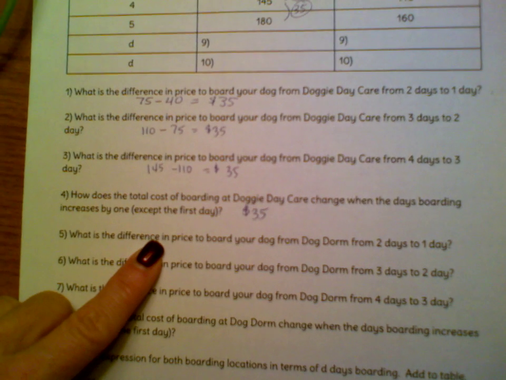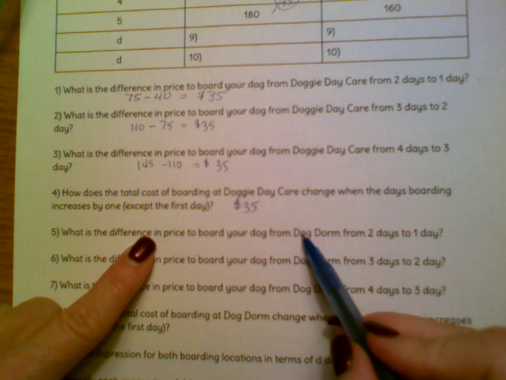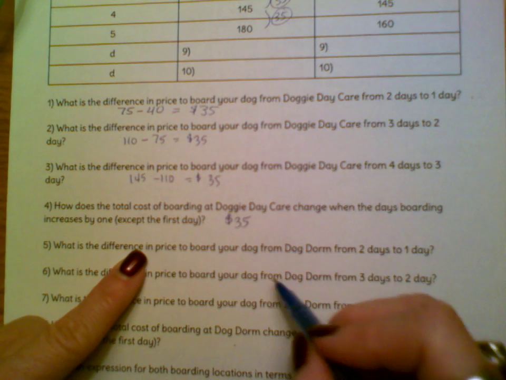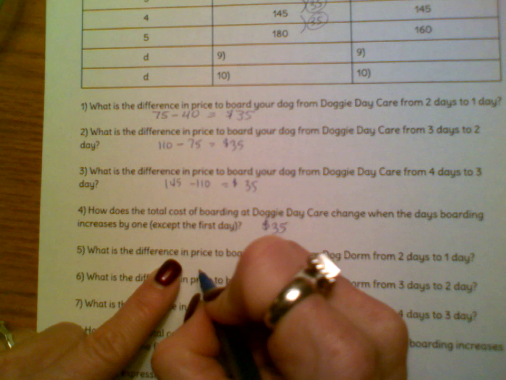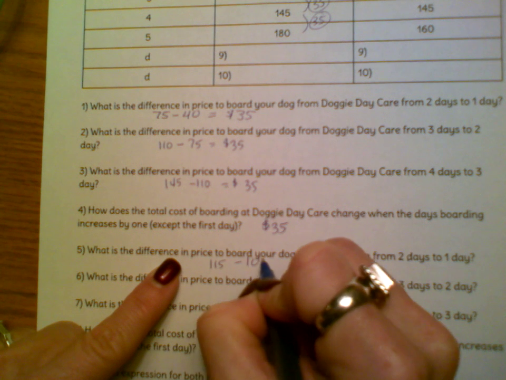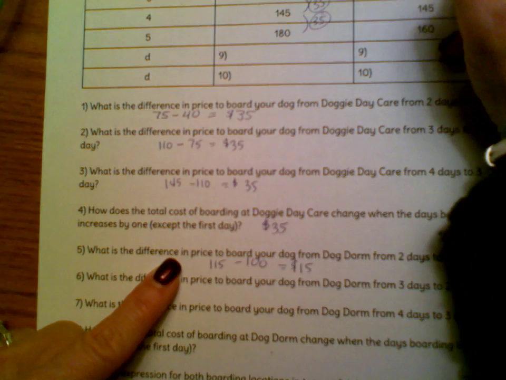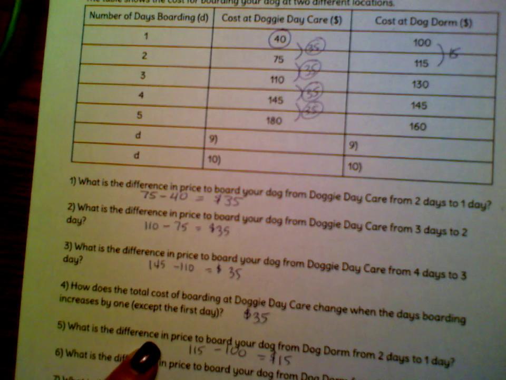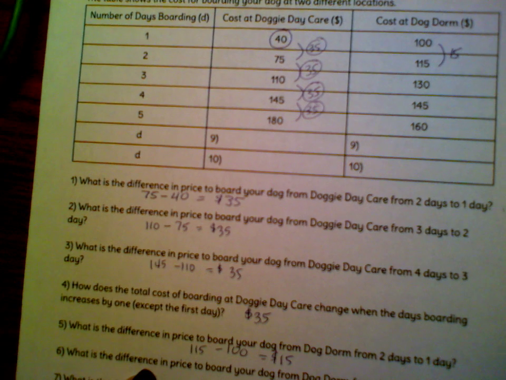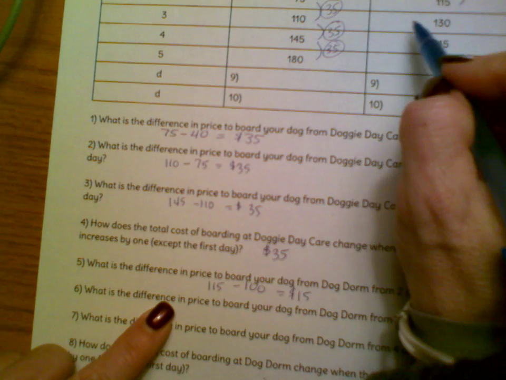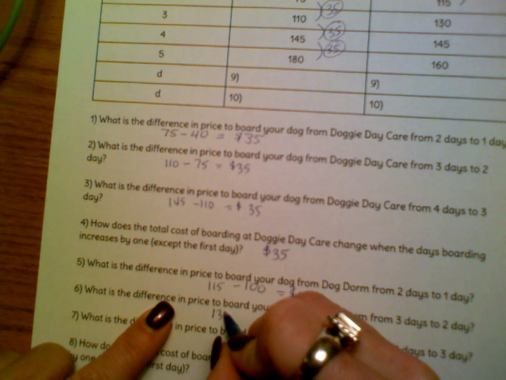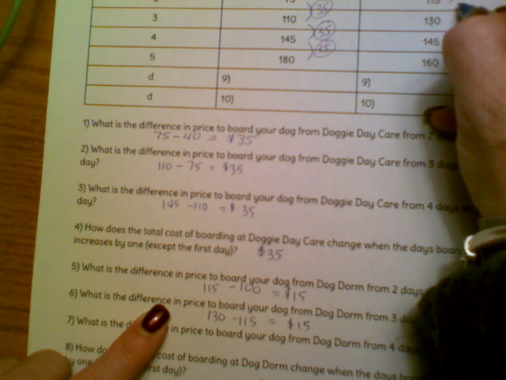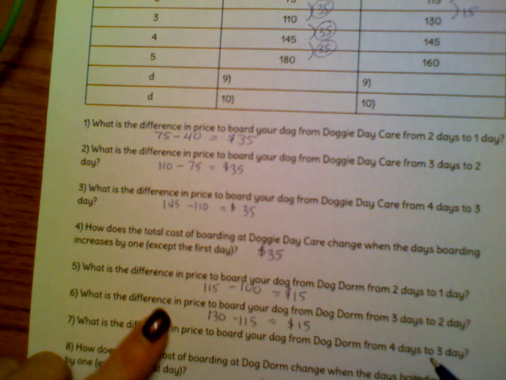Okay, now they're going to have us do the exact same thing with the dog dorm. So I'm not going to write it. Well, maybe I will. 2 days to 1 day is 115 to 100. That's $15. So if I go up and put 15 into my table, you can see where I added that. From 3 days to 2 days, 130 and 115 is $15 again. So here is another 15.